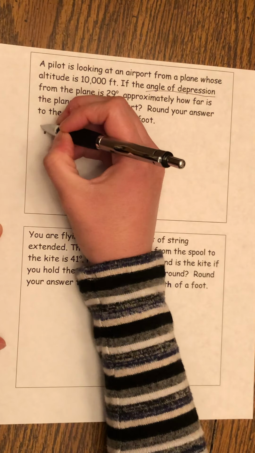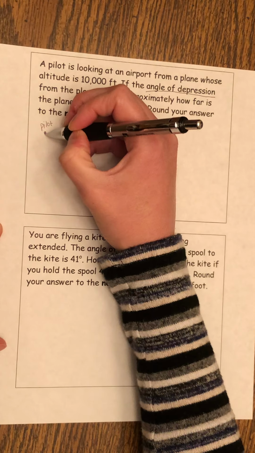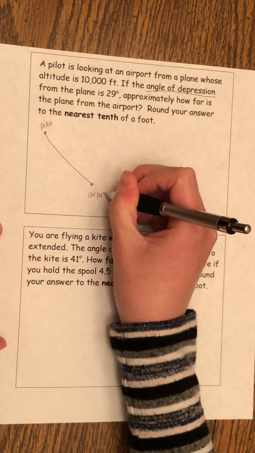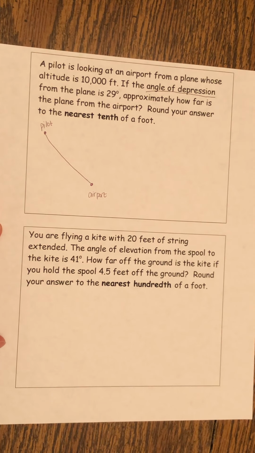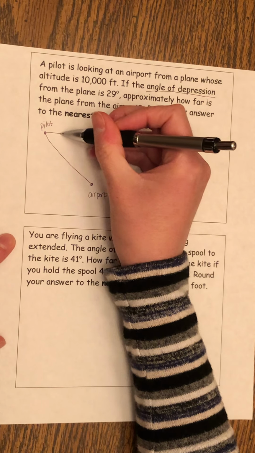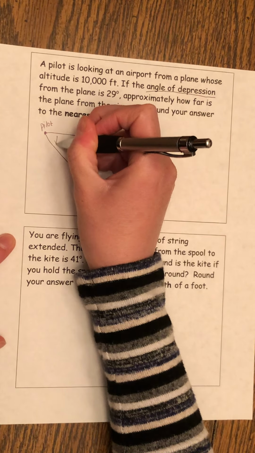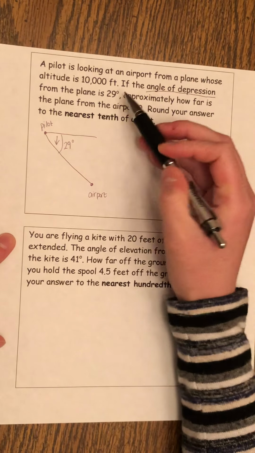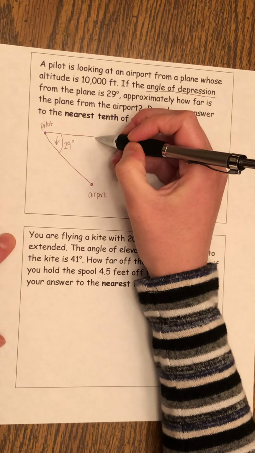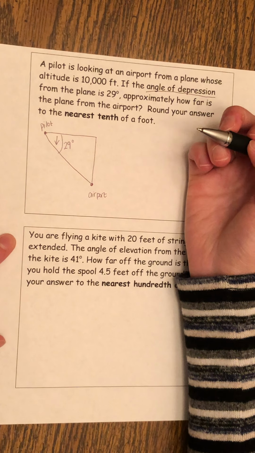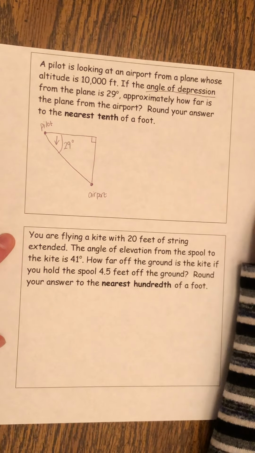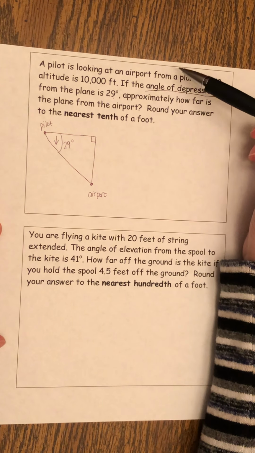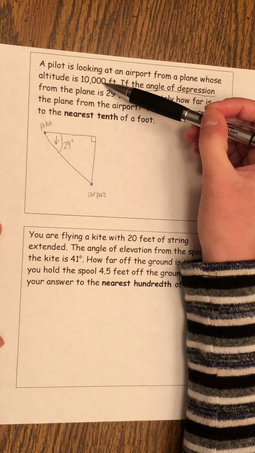So in this problem, we have a pilot looking down at an airport. Now, angles of depression, remember, are drawn down from a horizontal. So I'm going to label this angle 29 degrees. And then in order to set up trig ratios, we're going to need a triangle. So I'm going to finish up drawing that triangle here. It says that a pilot is looking at an airport from a plane whose altitude is 10,000 feet.